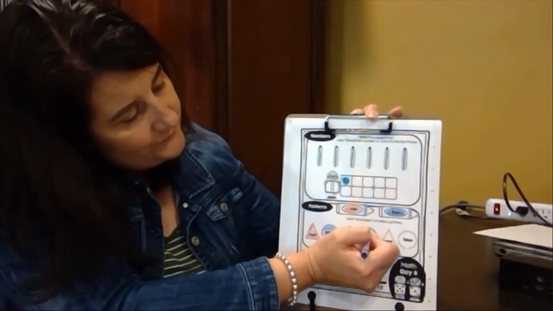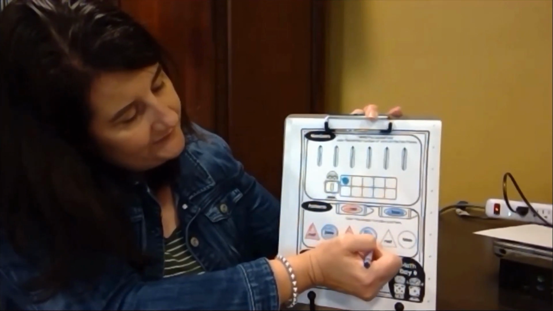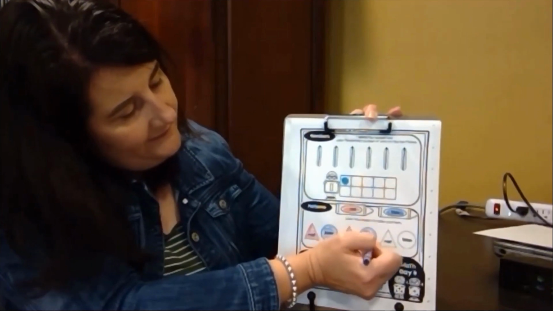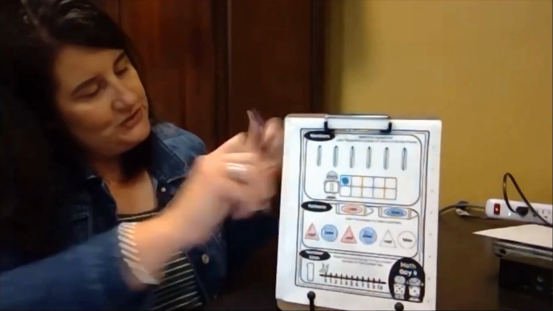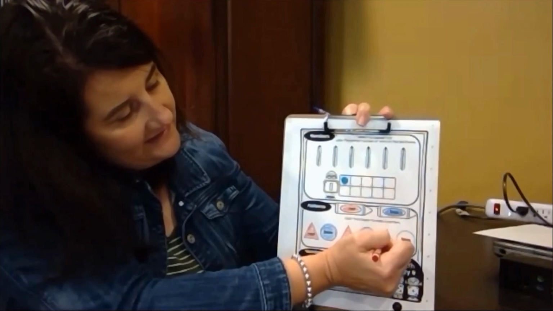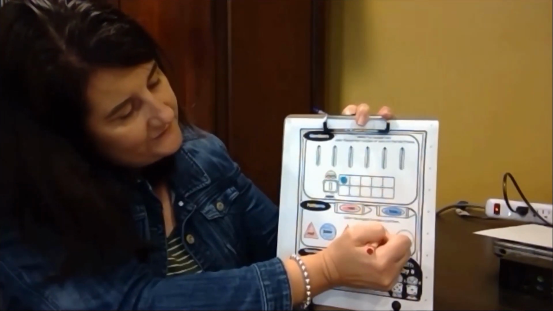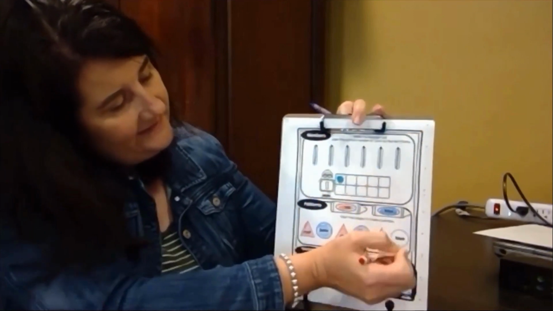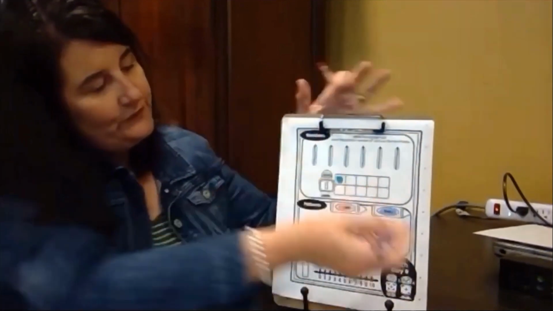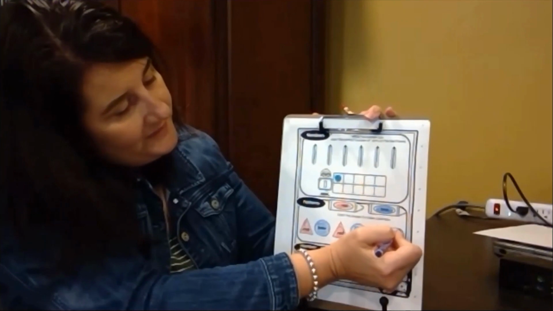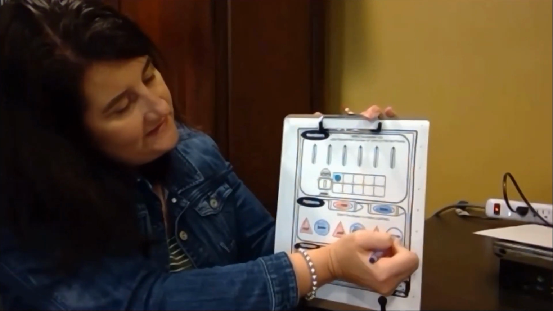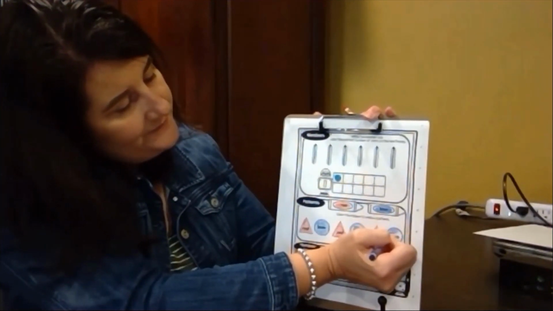So I'm going to color this circle blue. And now I have another triangle, and it has the word red in it, so I'm going to color this triangle red. And lastly, I have another circle with the word B-L-U-E, blue in it. So I'm going to color this blue.